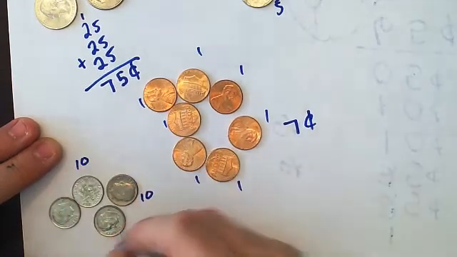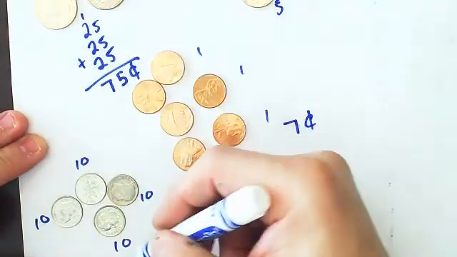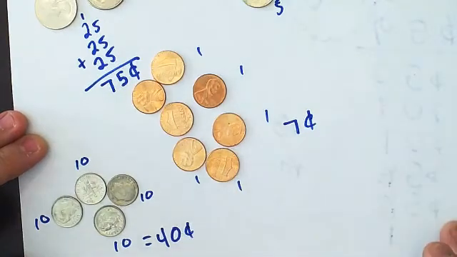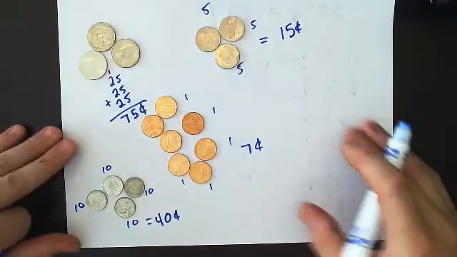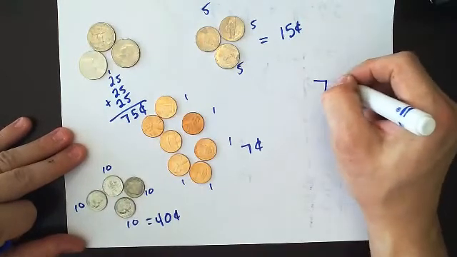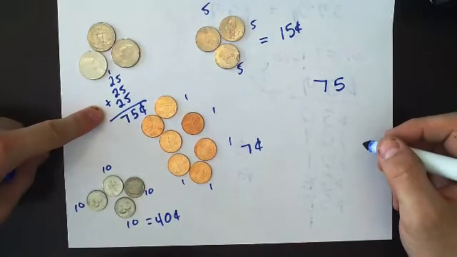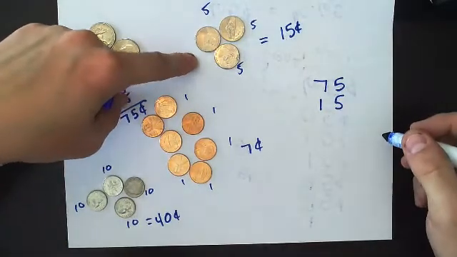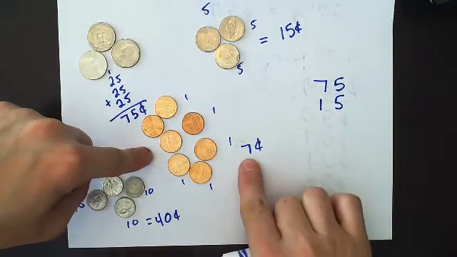And my dimes are probably the easiest one because they're worth 10. So this is 10 plus 10 plus 10 plus 10. So 10, 20, 30, 40. So this is 40 cents. So when I get my small totals for my coins, I can now bring these over here and add these totals up. So I had 75 cents for my quarters. I had 15 cents of my nickels.